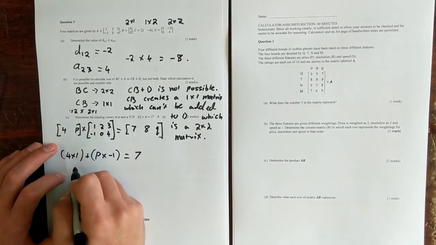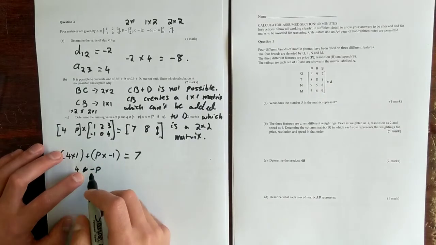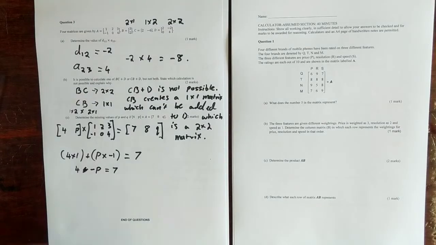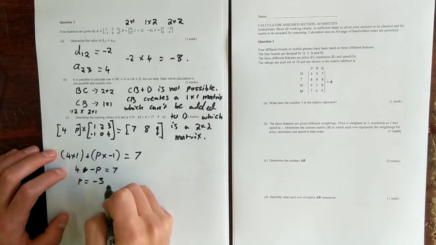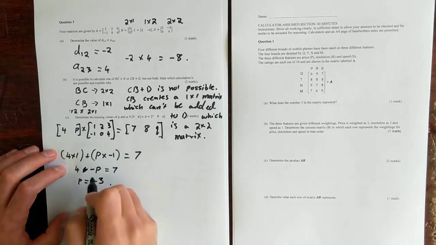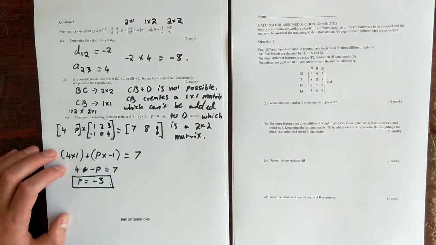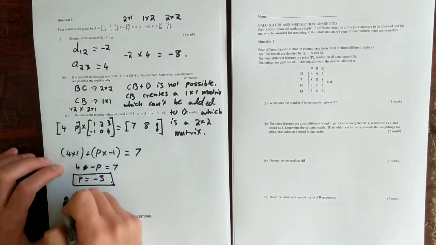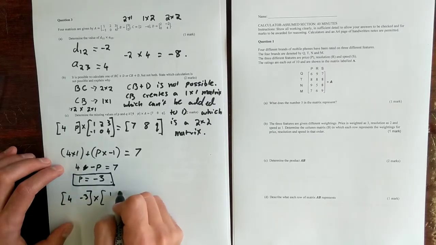So 4 times 1 is 4. P times negative 1 is negative P, so ignore that scribble, that's a mistake. So 4 minus P equals 7, that means that P must be equal to negative 3. So I've worked out my first variable, P is equal to negative 3. That means that this P should in fact be a negative 3. So I've got 4, negative 3 multiplied by my matrix A.